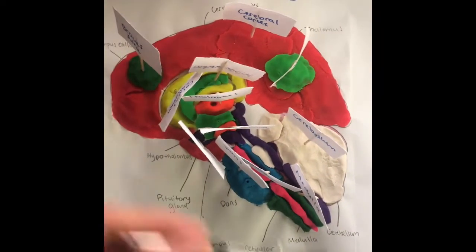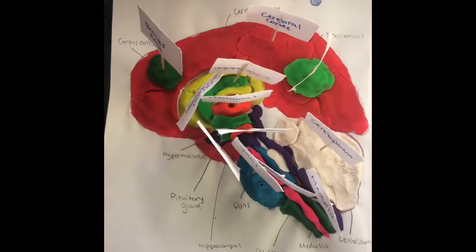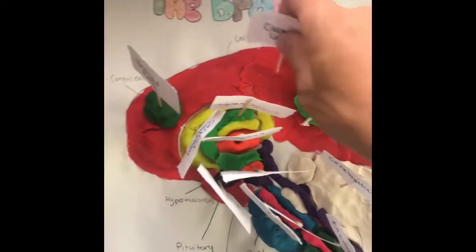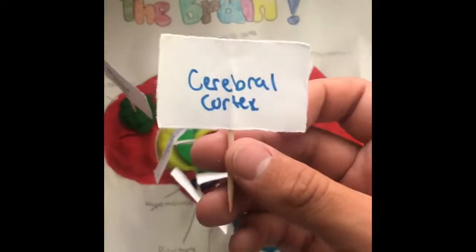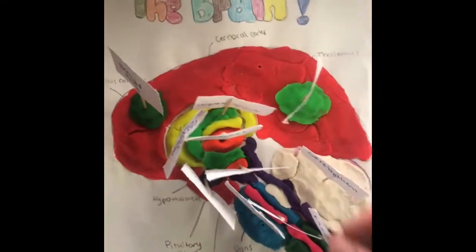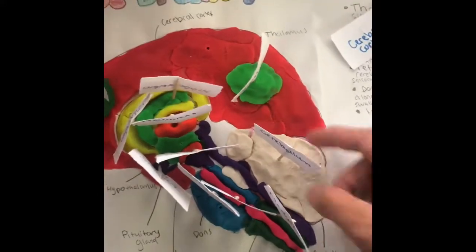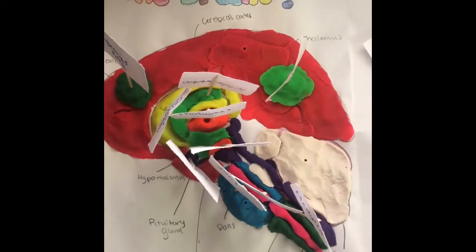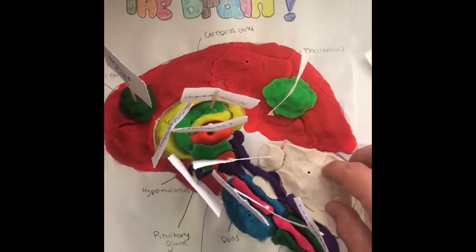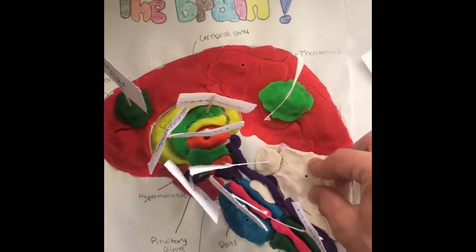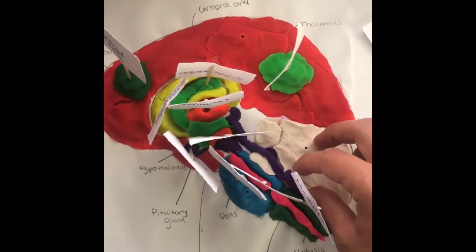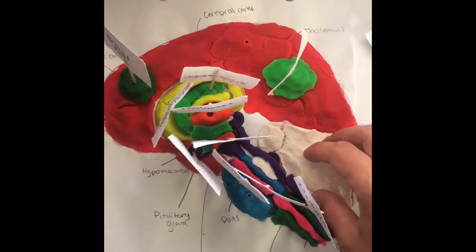These are the different parts of the brain, and to understand the brain, you need to know what these functions do. This one, the cerebral cortex, is where most information processing happens. Towards the bottom is the cerebellum, and the cerebellum coordinates voluntary movements such as posture, balance, coordination, and speech.